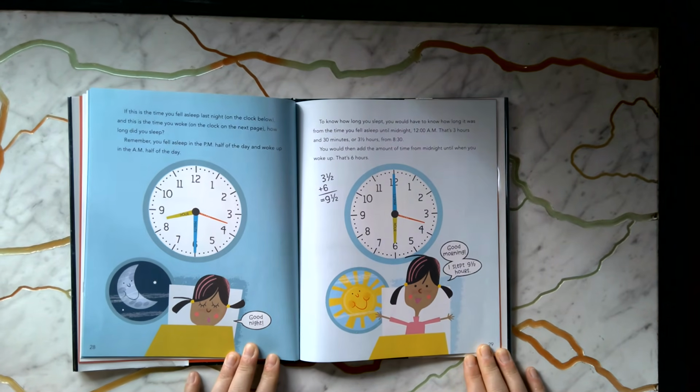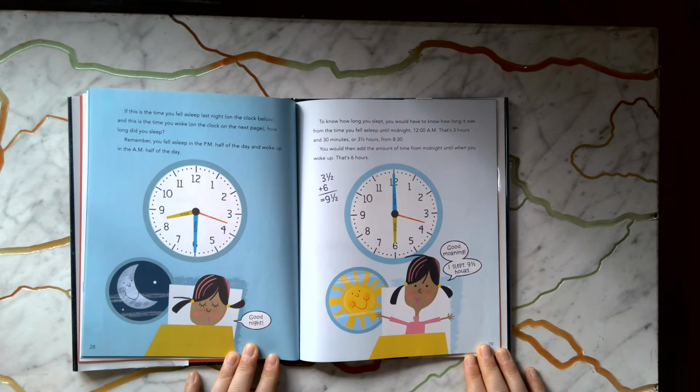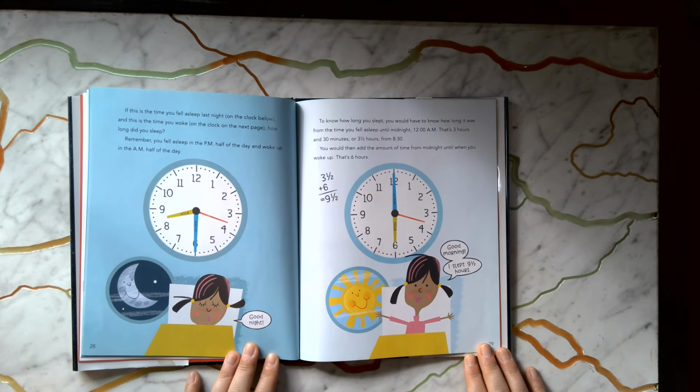If this is the time you fell asleep last night on the clock below, and this is the time you woke up on the clock on the next page, how long did you sleep? Remember, you fell asleep in the PM half of the day and woke up in the AM half of the day. Good night.